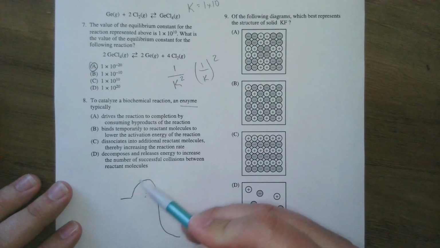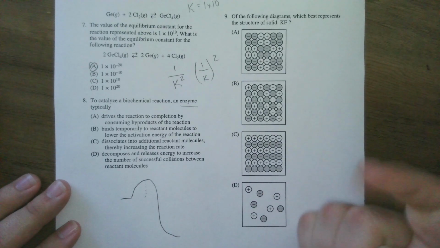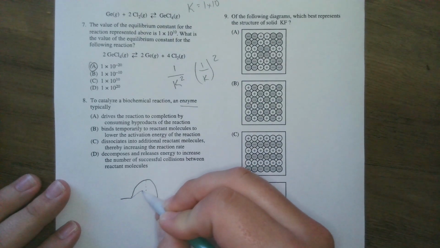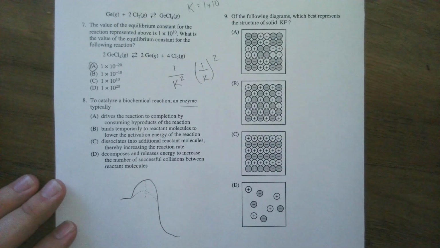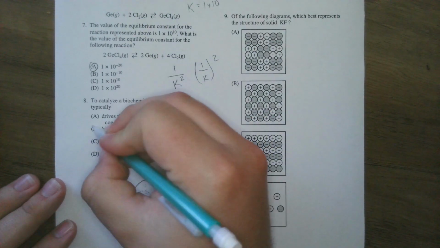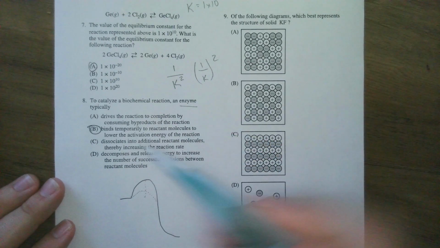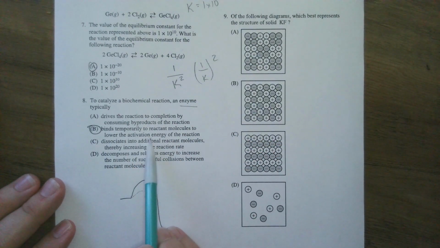It's like that roller coaster hill. You have to build up with enough energy to get over there before you can get to the drop. And an enzyme, all it does, it gives it a separate pathway that lowers that amount of energy you need to start. So our best answer choice here is going to be B. It binds temporarily to reactant molecules. That's very sciencey, but to lower the activation energy is the keyword I'm looking for.